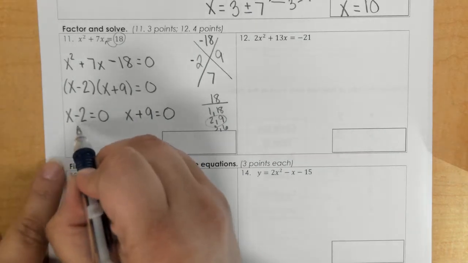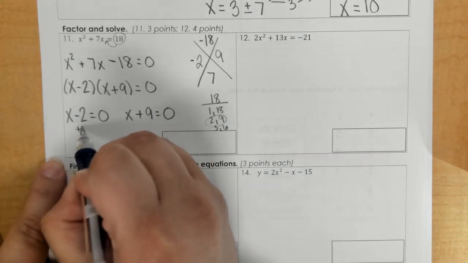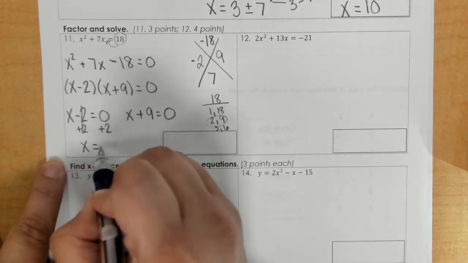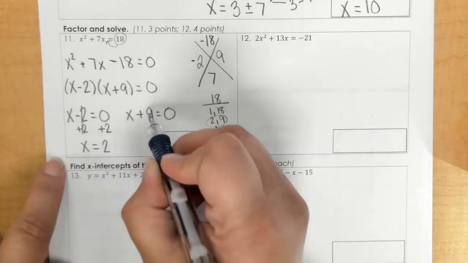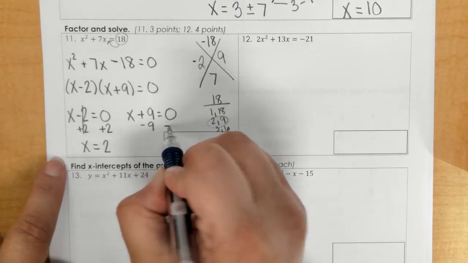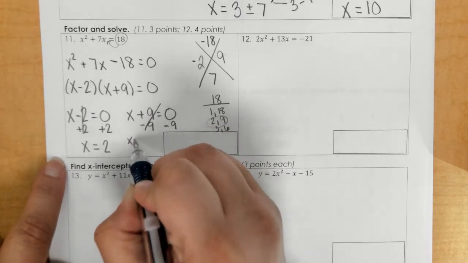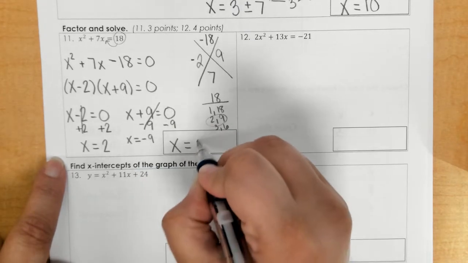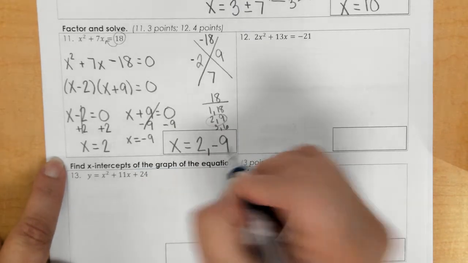So here I would add 2 to each side. And 0 plus 2 is 2. Here I would subtract 9. And 0 minus 9 is negative 9. So my two solutions are 2 and negative 9.